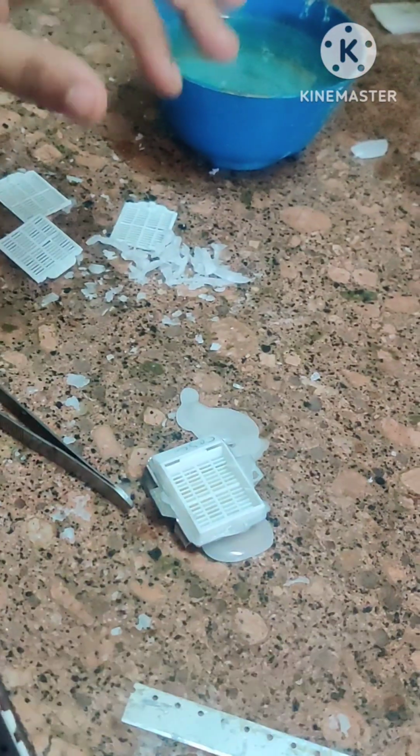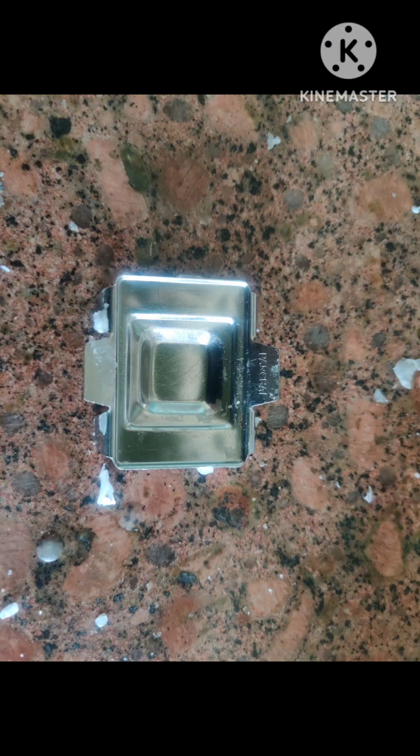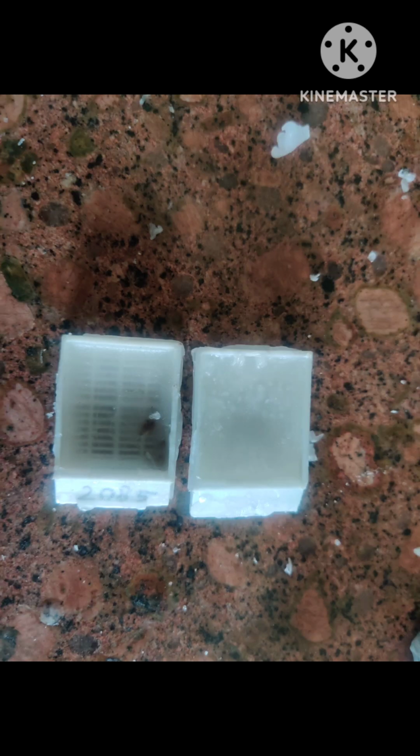Now we can pour the wax again onto the lid if the wax is incomplete. So this is the block which we used for placing our tissues. This is how it looks.